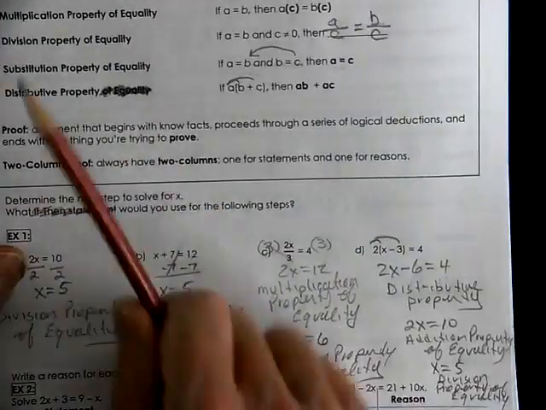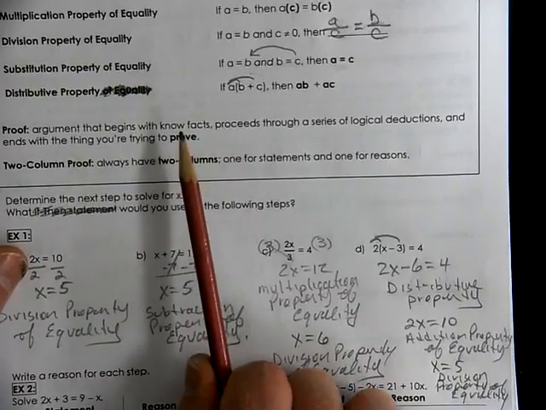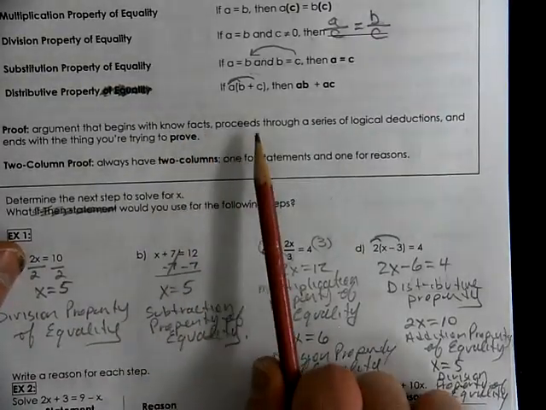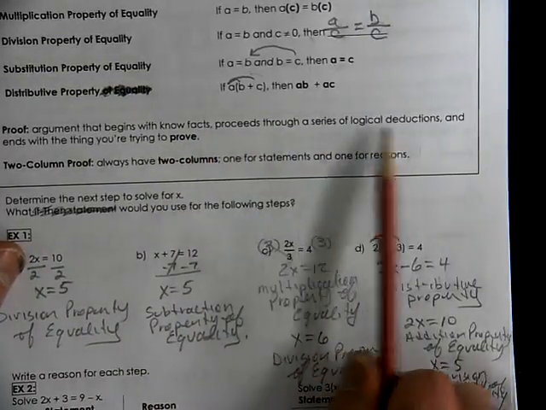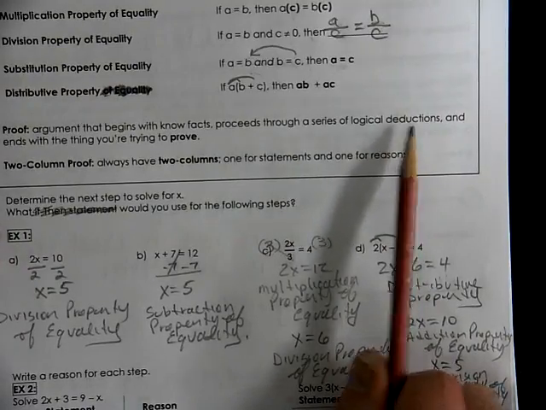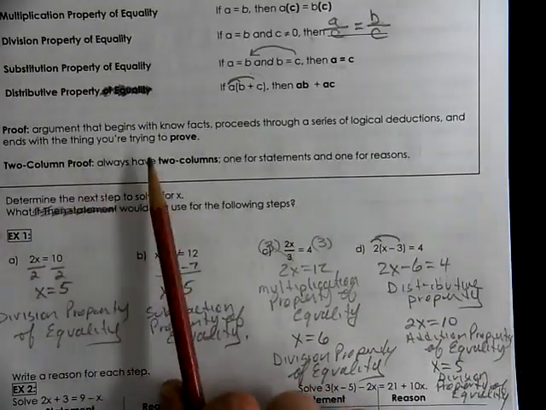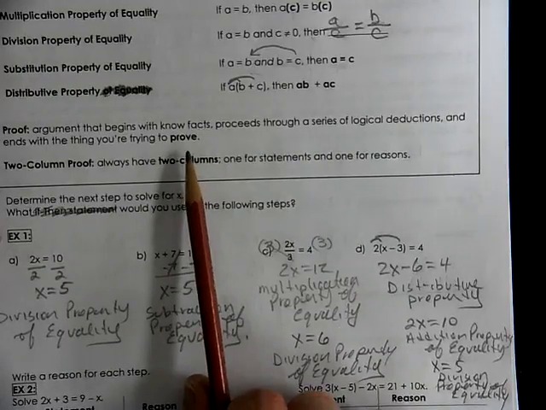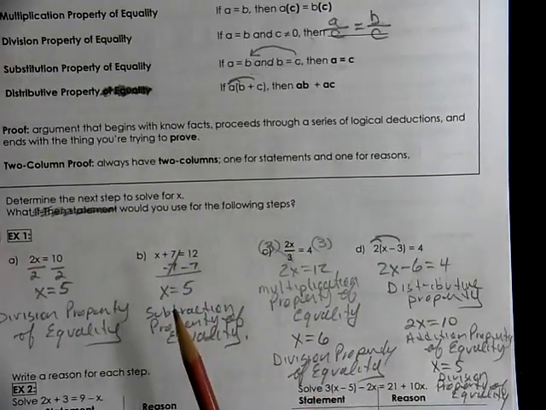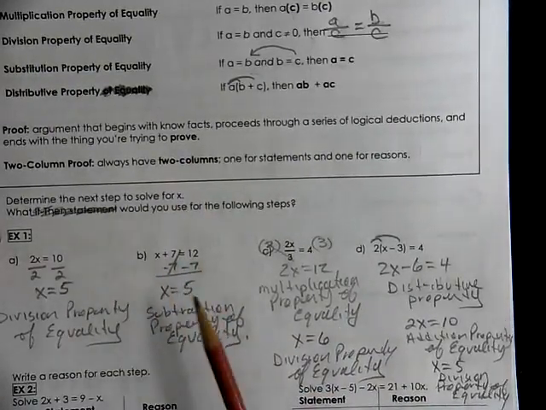So from the top, we learned that a proof is an argument that begins with a known fact and proceeds through a series of logical deductions and ends with the thing you're trying to prove. In this case, we're just trying to get x by itself. That's what we're trying to prove. How do we get x by itself?